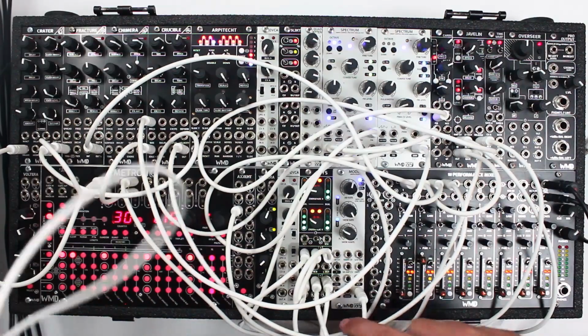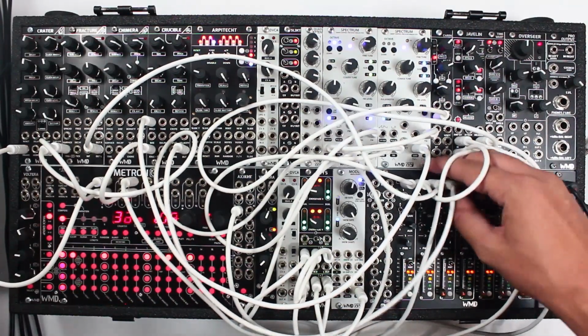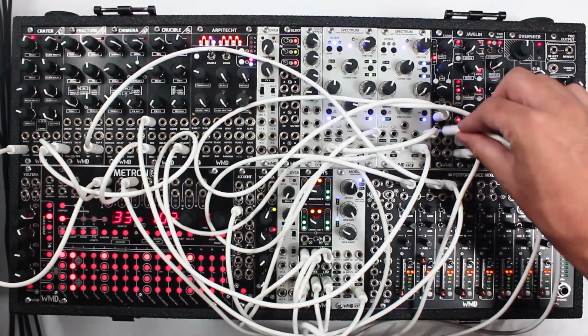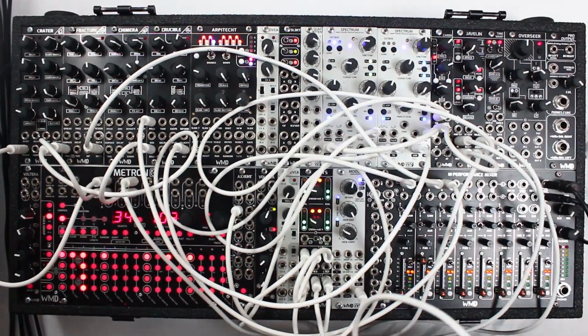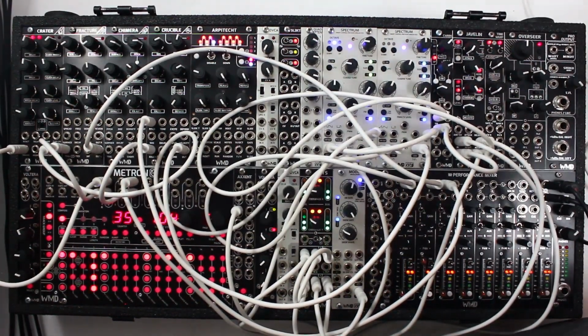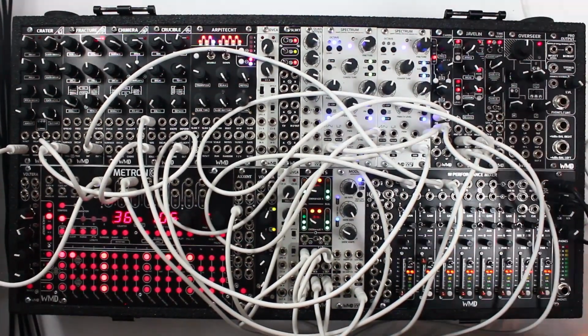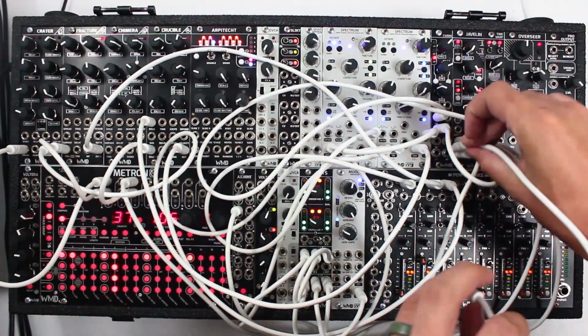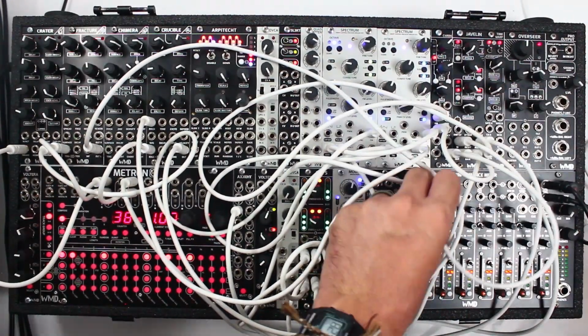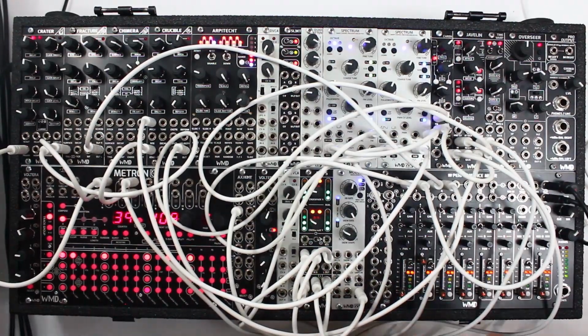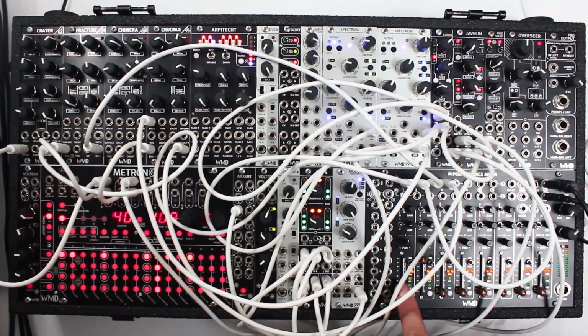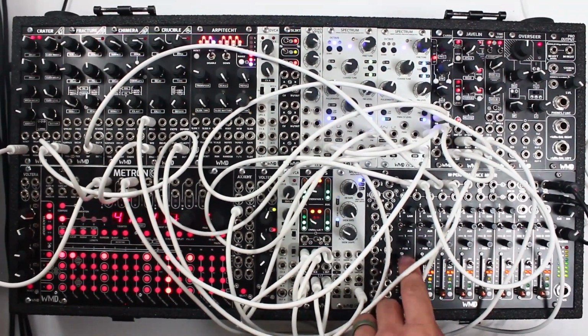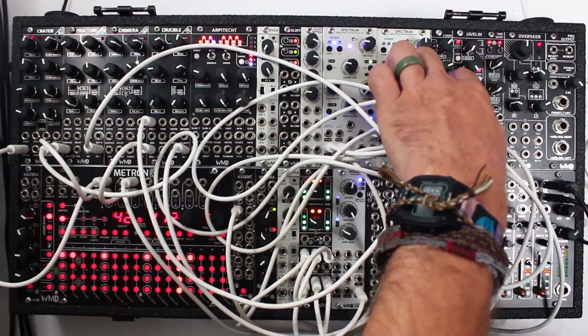Cool, so now I'm just going to run the whole mix. Instead of going straight into the mixer, I'm going to run that into our carbon filter. So now we just come out of the carbon. I'm going to use the 4-pole side. And we're just going to turn on the wave folder.